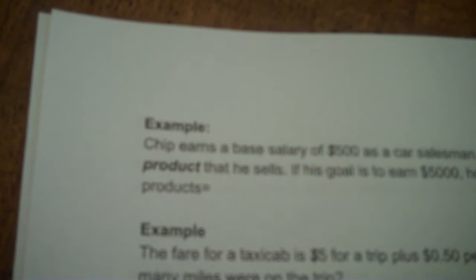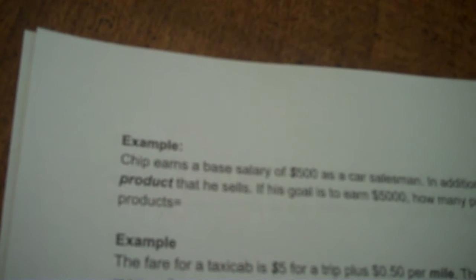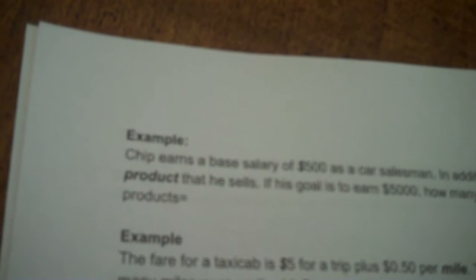Chip earns a base salary of $500 as a car salesman. In addition to the salary, he earns $90 per product that he sells. If his goal is to earn $5,000, how many products will Chip need to sell? So at the bottom of the paper, you're going to put products equals. That's what you're trying to figure out.